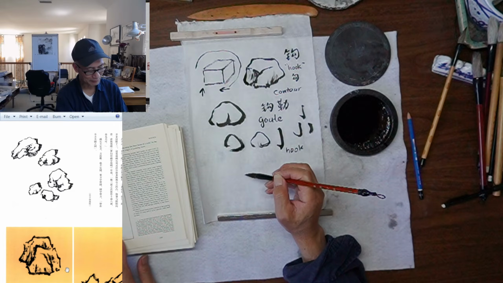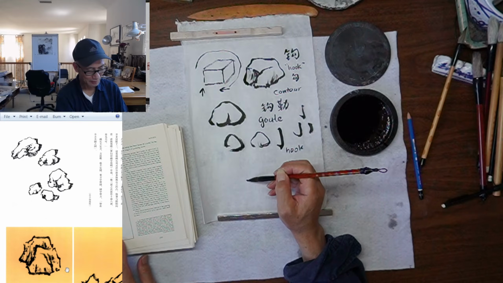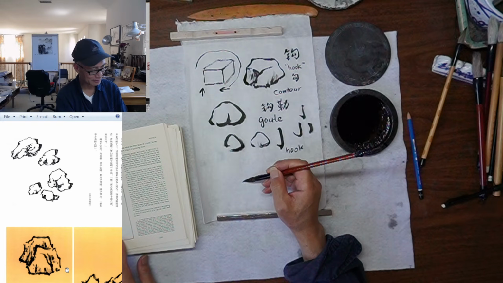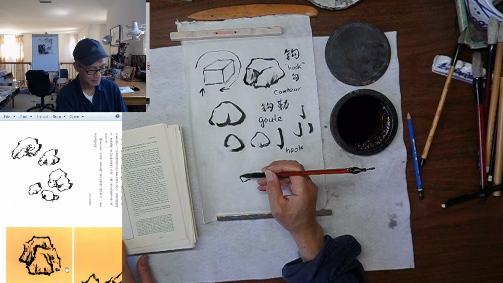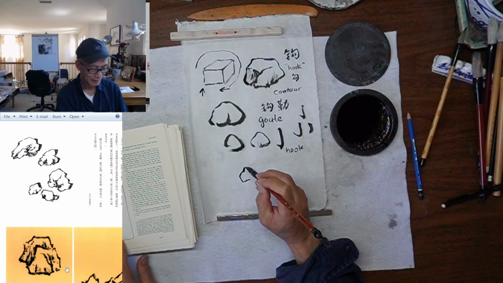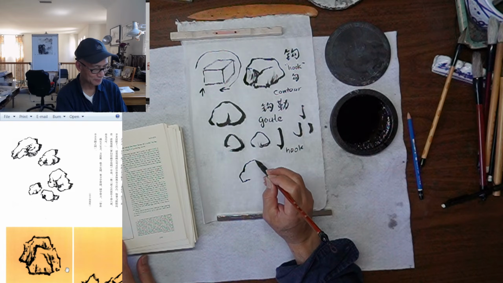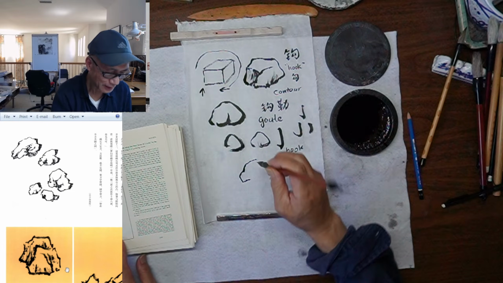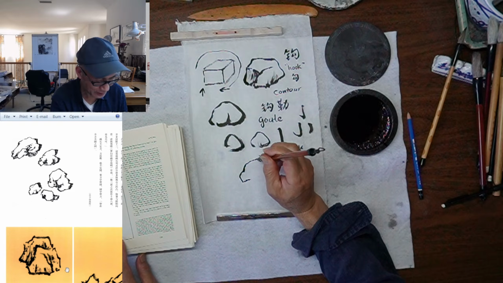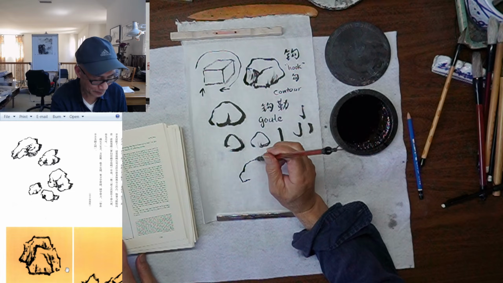So you start from the lower left, and you can plow a little bit. So your brush is against the movement, and then go up, and find those angular points. And at the top, you lift the brush and change the direction of the hair.